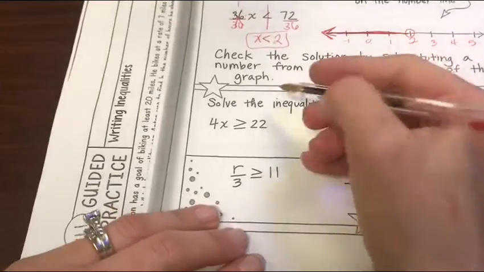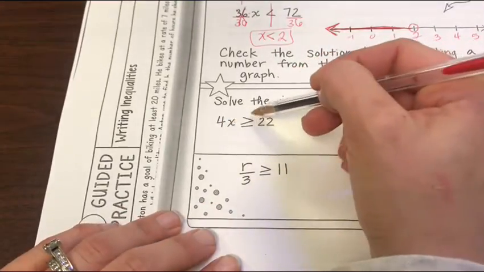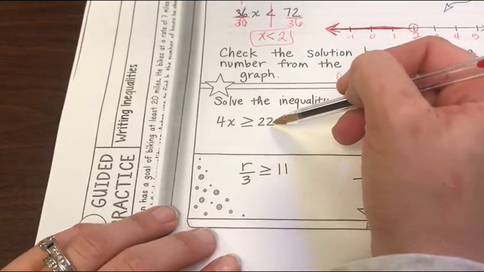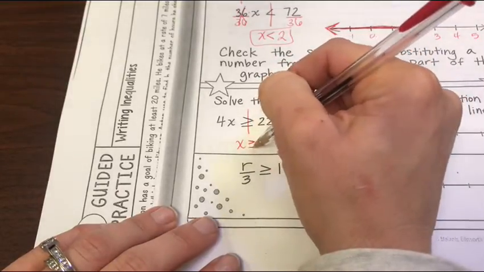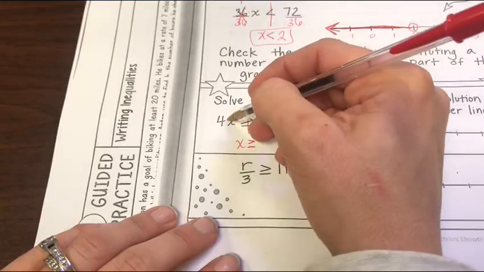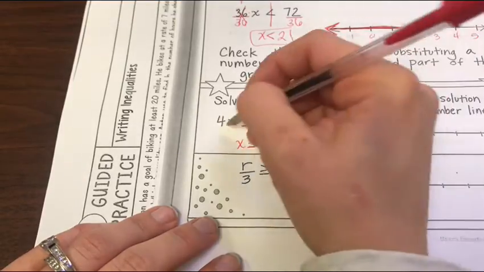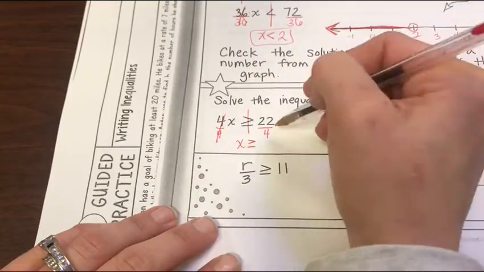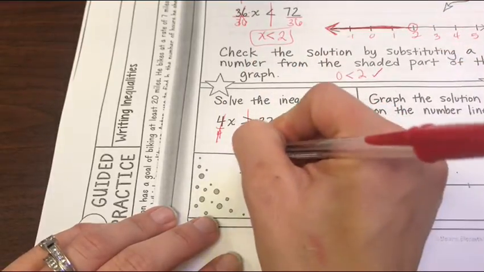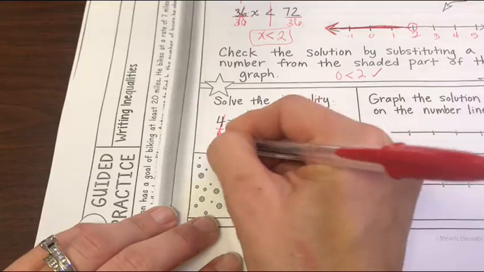So let's look at this next one. 4 times x is greater than or equal to 22. So we're going to solve for, let's see what x could be. All right, we're going to keep our sign. We want to get rid of multiplying by 4, so we're going to divide by 4. What I do to one side, I do to the other. That cancels. 22 divided by 4 is going to be 5 1/2.